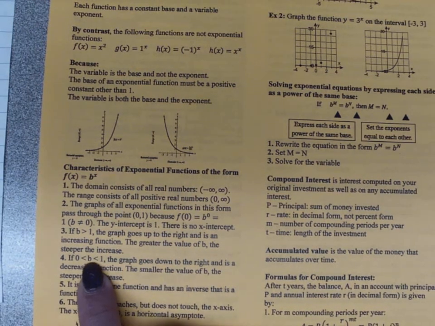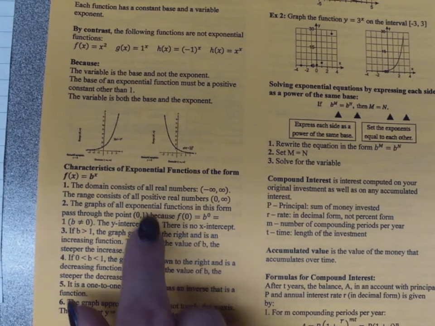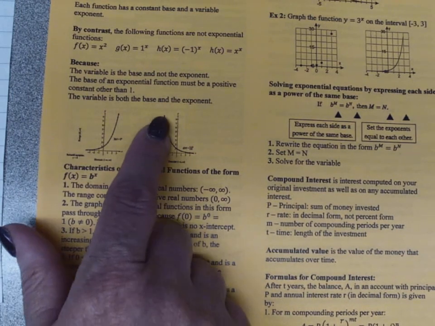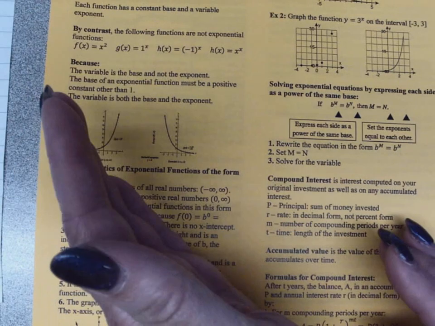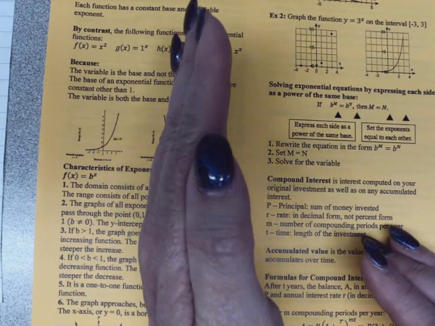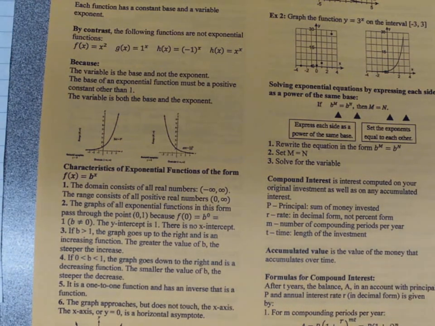If our b is between 0 and 1, the graph goes down to the right and is a decreasing function. The smaller the value of b, the steeper the decrease, which is what I was trying to explain earlier.